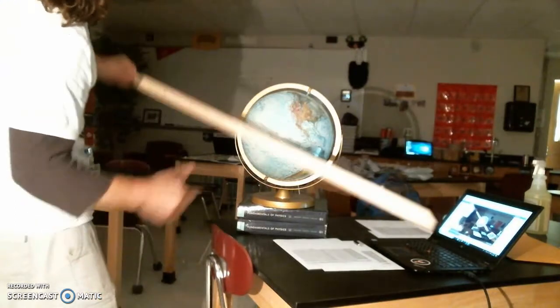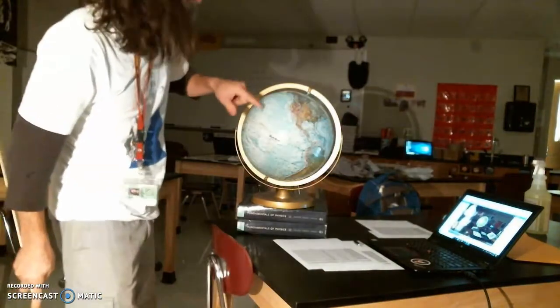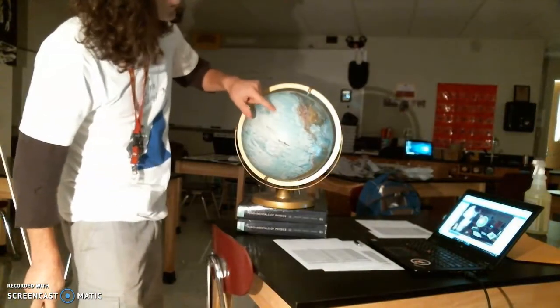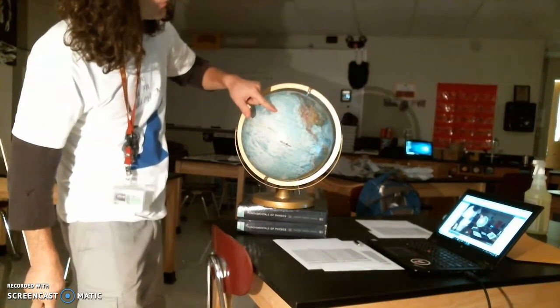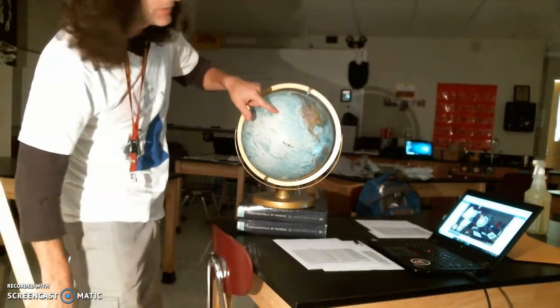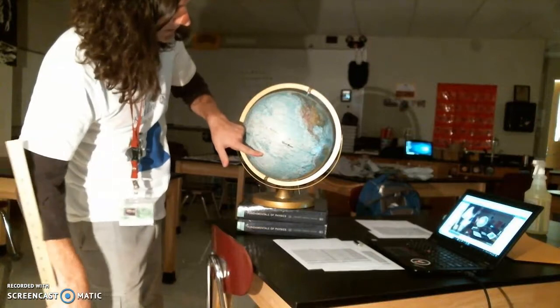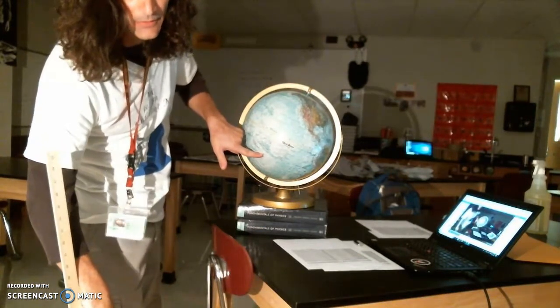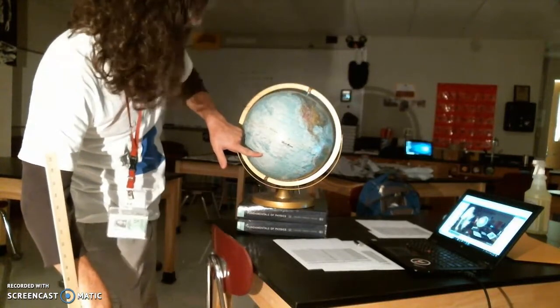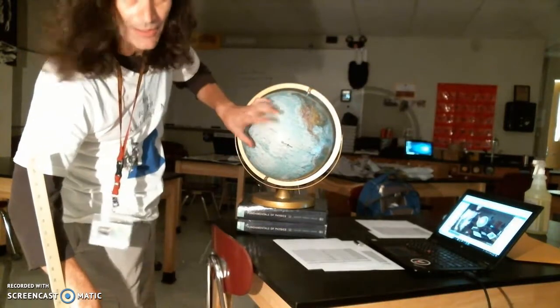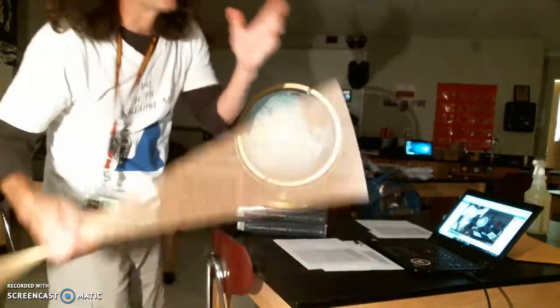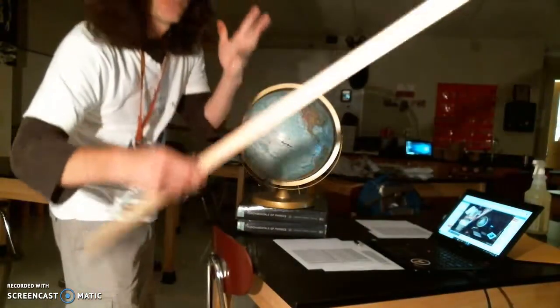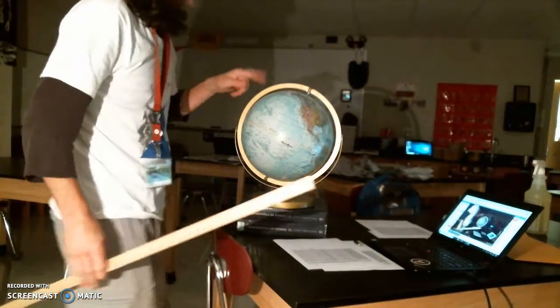Tilted at 22.5 degrees. What you'll learn in one of the next videos is 22.5 degrees north latitude is the Tropic of Cancer, 22.5 degrees south latitude is the Tropic of Capricorn. We'll learn why they're called Cancer and Capricorn in a bit, but the number 22.5 is very, very significant because that happens to be the tilt of the Earth from there, all right?